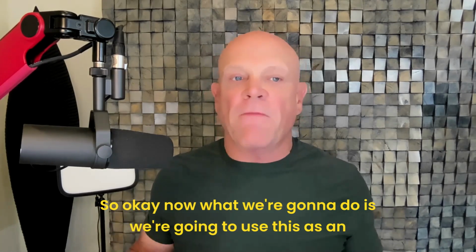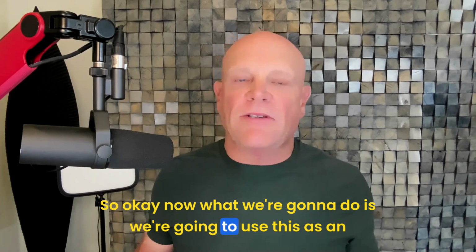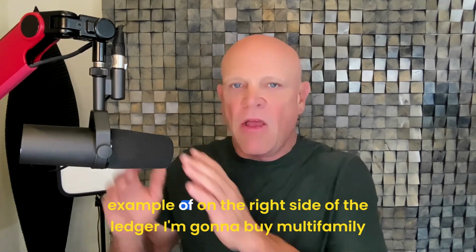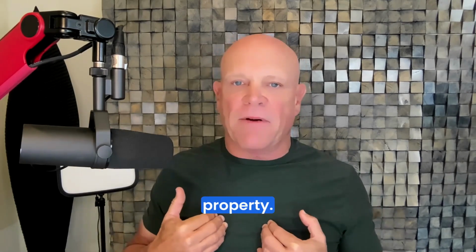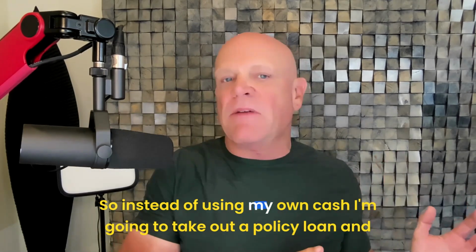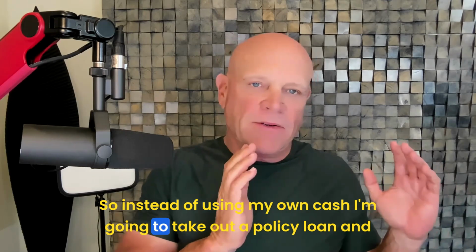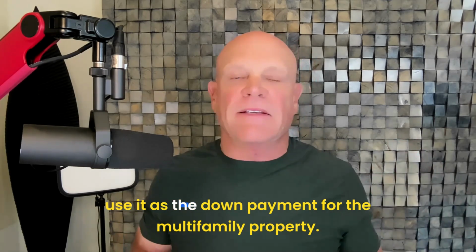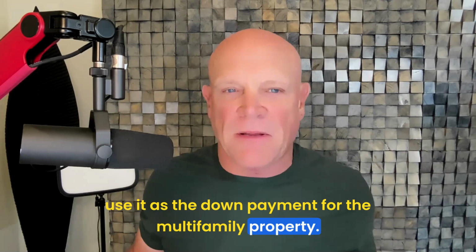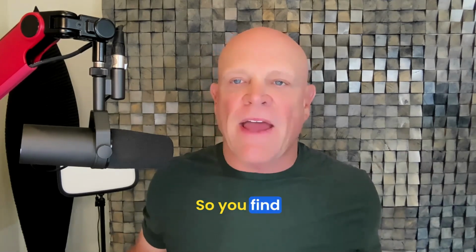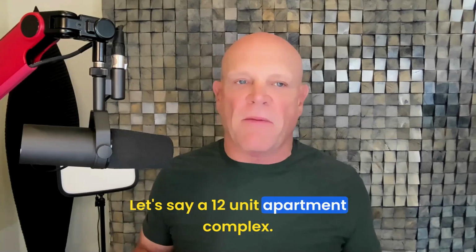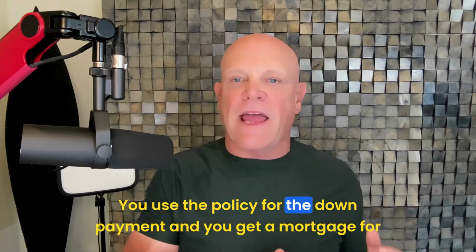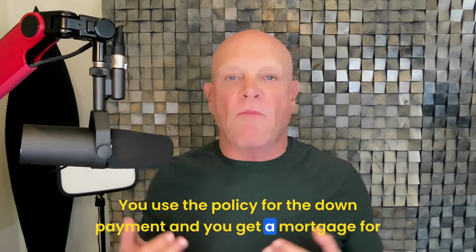Now what we're going to do is use this as an example: on the right side of the ledger, I'm going to buy multifamily property. So instead of using my own cash, I'm going to take out a policy loan and use it as the down payment for the multifamily property. Make sense? So you find some cash flowing multifamily property, let's say a 12-unit apartment complex. Use the policy for the down payment and you get a mortgage for the rest.